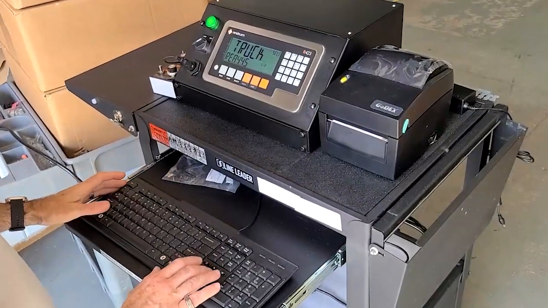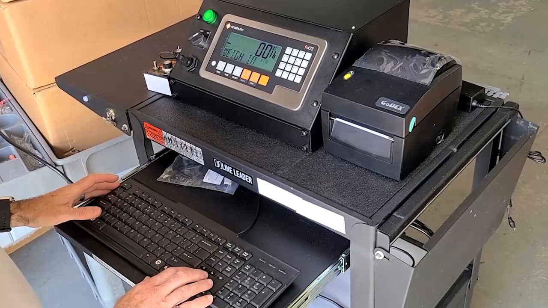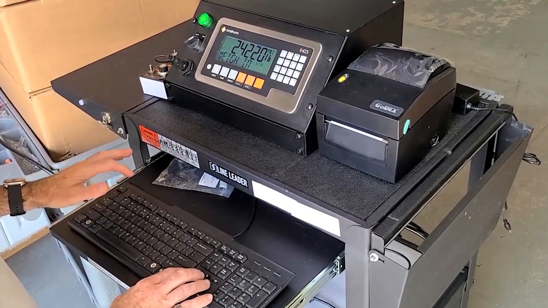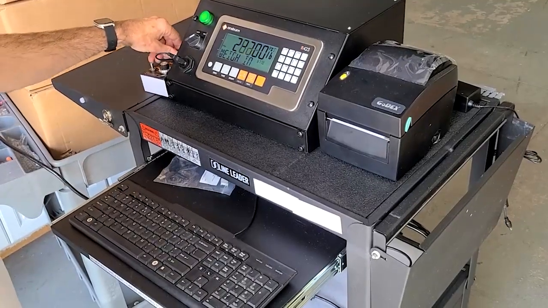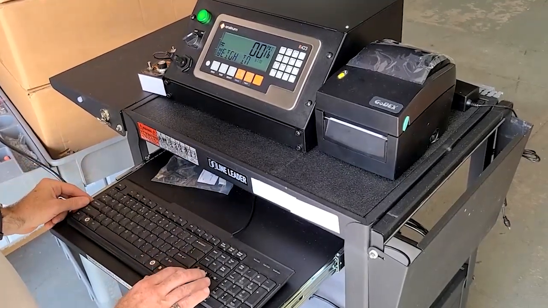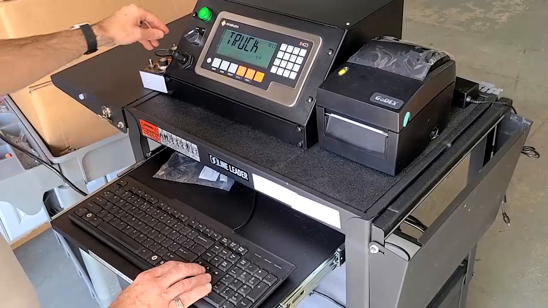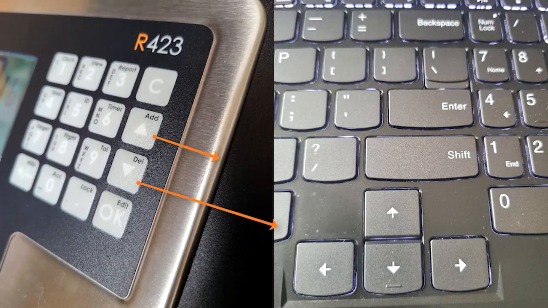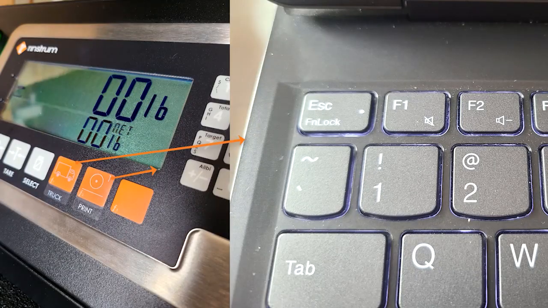The keys on the QWERTY keyboard can be used to recall, print, enter, and even delete trucks without having to touch the 423. In this demonstration, you can see we're recalling IDs that are already stored in the instrument using the up and down, enter, and escape keys, as well as the F1 and F2 keys on the QWERTY keyboard.